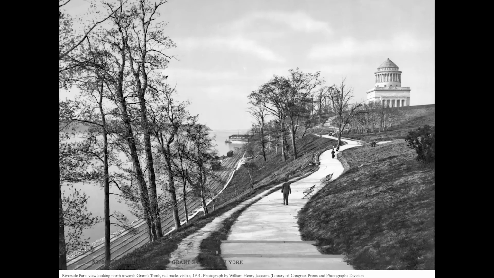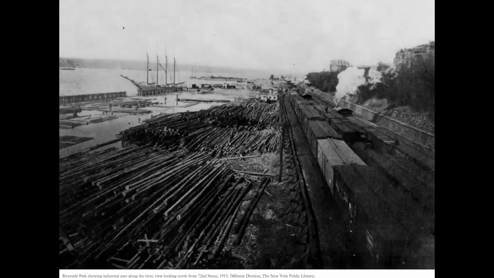When Riverside Park was first built, it was designed by Frederick Olmsted originally and constructed in 1874. These same tracks, which you can see on the left here, were already well established, and the park was relegated to the land upslope from the tracks. So this was a really important rail line, bringing produce and live cattle to downtown markets, and a lot of active industrial uses were taking place on the shore.